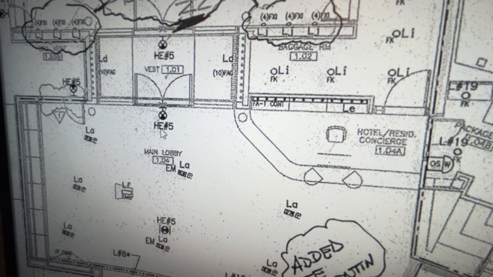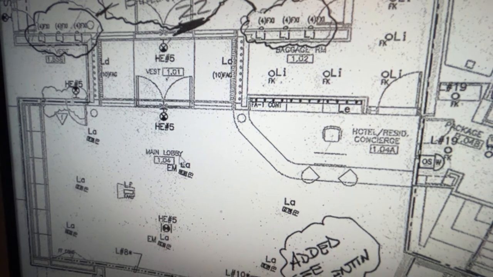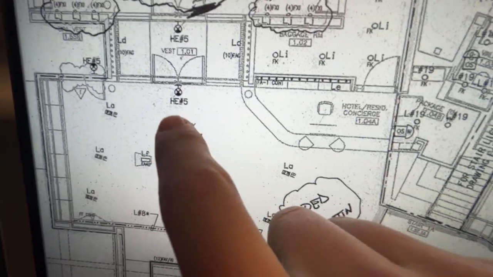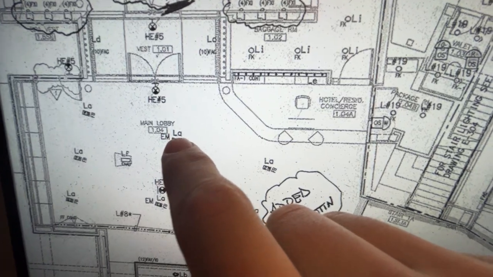HE is not, because see how they're both capital? That means high voltage emergency panel breaker number 5. That's dummy power, non-dimmable, but dimmable ones, capital letter, lowercase letter.